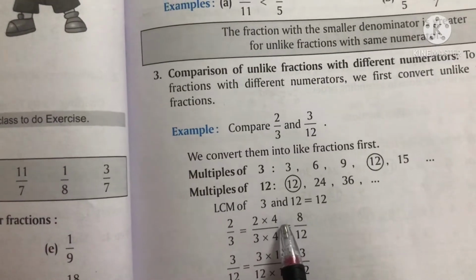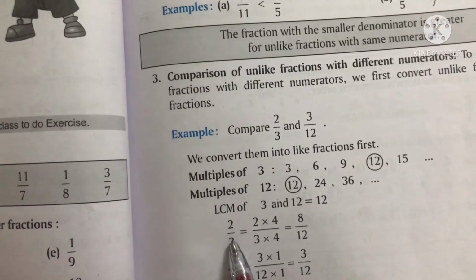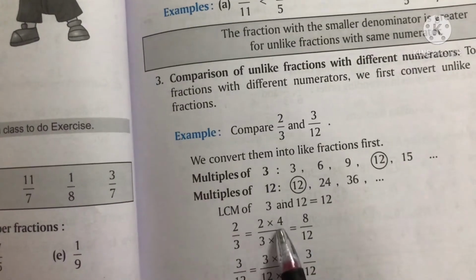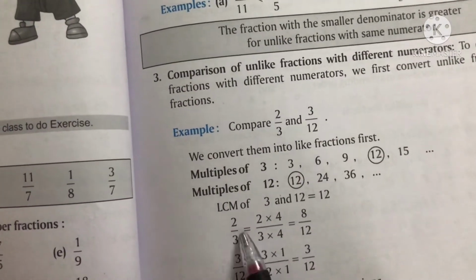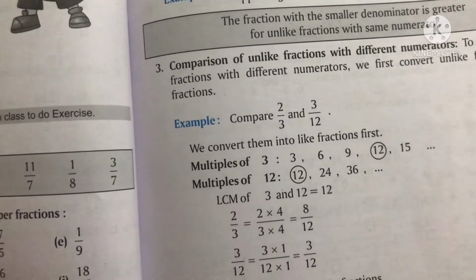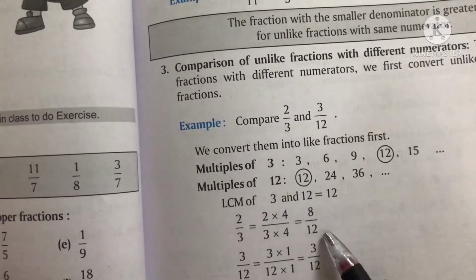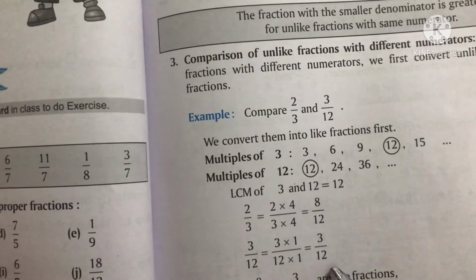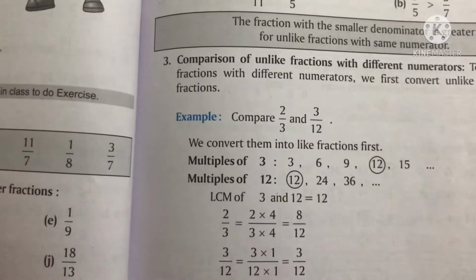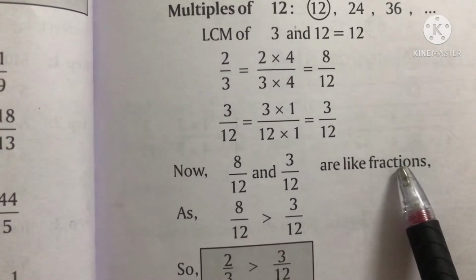Now we have to convert them into like fractions, so we have to convert in such a way that we get 12. Now how can we get 12 with only 3? We need to multiply by 4. But if we multiply the denominator by 4, we also need to multiply the numerator by 4 to make the fraction equivalent. So we get 8/12 and 3/12. Now the fractions are like fractions because the denominator is the same, that is 12.